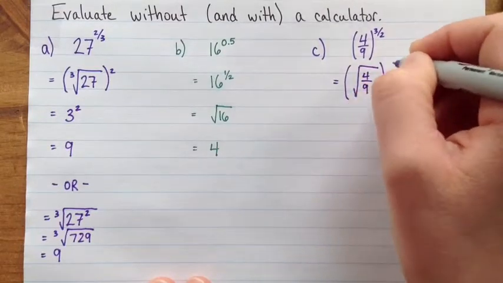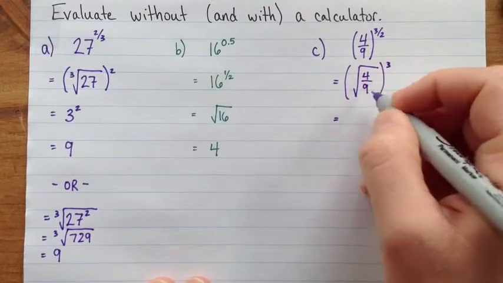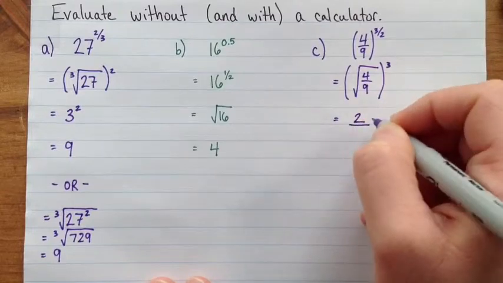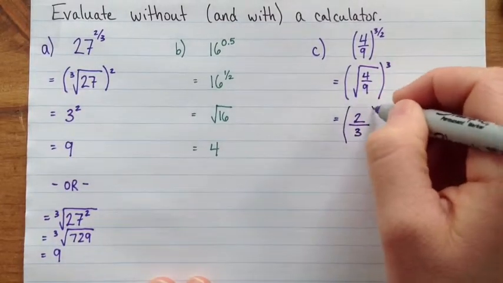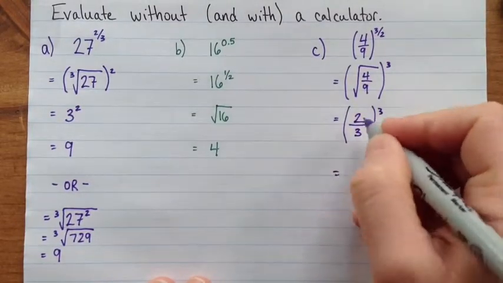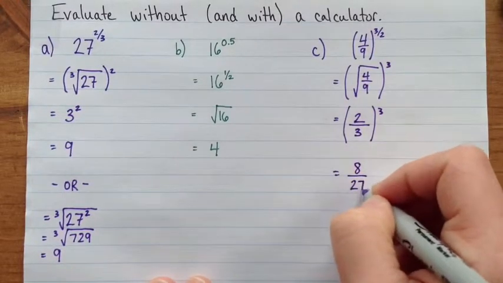And then once I figure that out, I'm going to cube it. So the square root of 4/9 is the square root of 4 over the square root of 9. So it's 2/3 cubed. And then to cube it, we just cube the top and cube the bottom. So we get 8 over 27.